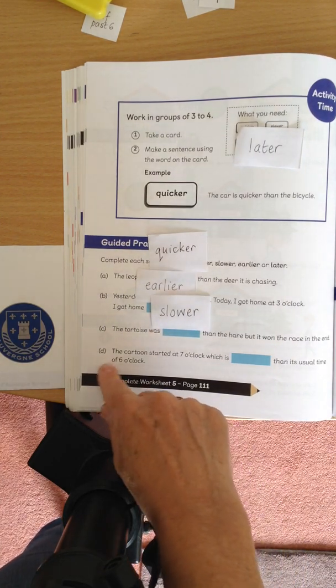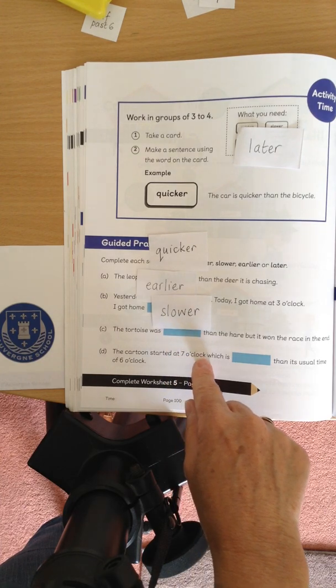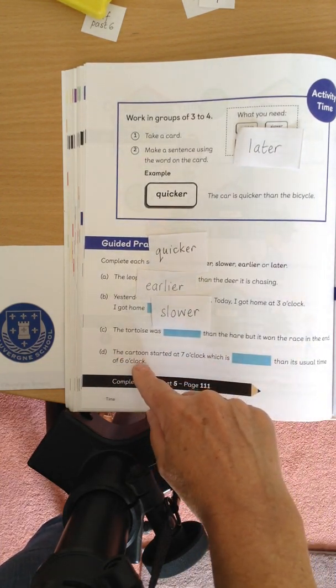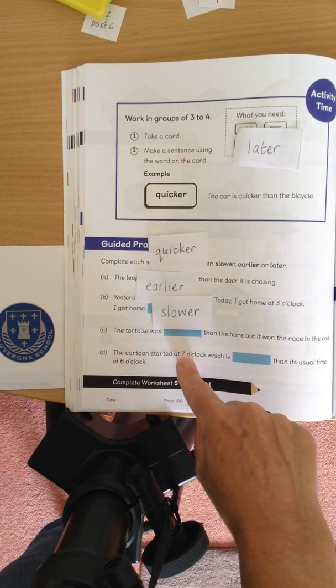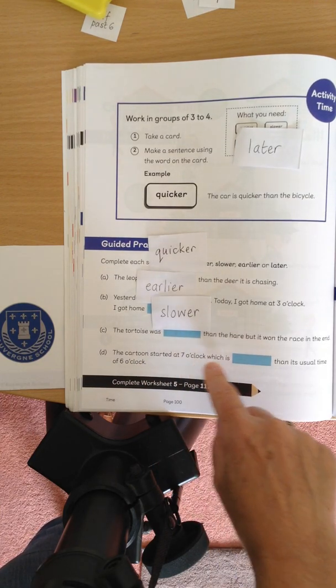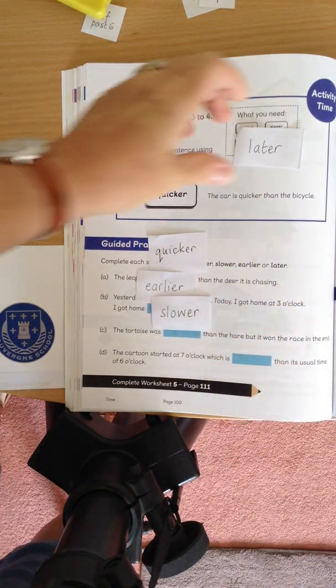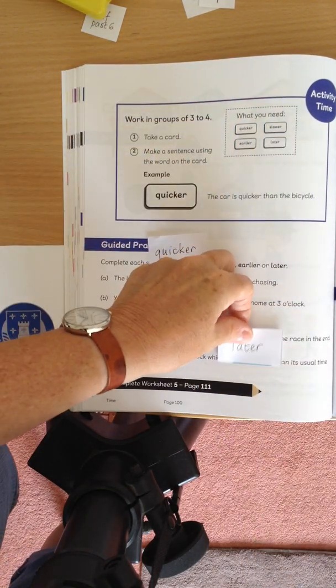And the last one says, the cartoon started at 7 o'clock, which is something than its usual time of 6 o'clock. So it started at 7 instead of 6. So is that quicker, earlier, slower or later? That's right, it's later. Well done.